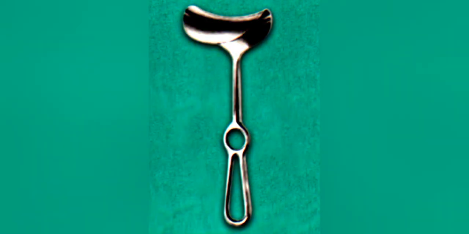The next question, one image based question. Identify the image shown in the photographs. This is a Doyen's retractor. Okay, this is mainly used in pelvic surgeries. It is Doyen's retractor.